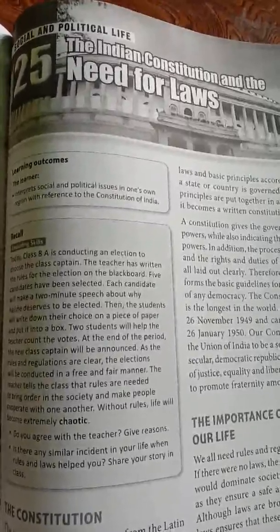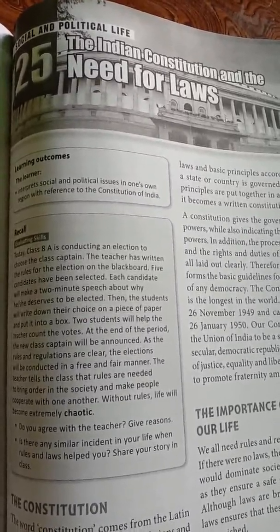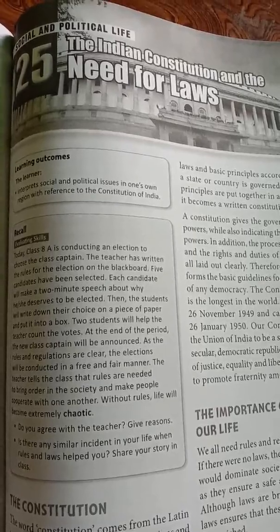Good morning, students. Today we are going to study our new chapter of civics, the Indian Constitution and the need for law. Now let us start our chapter.